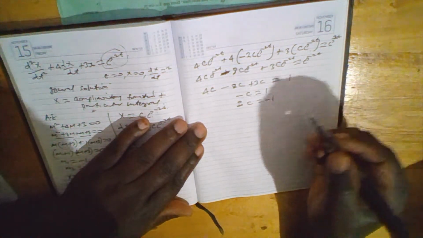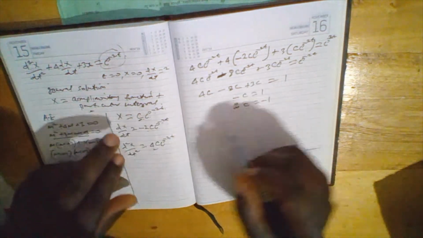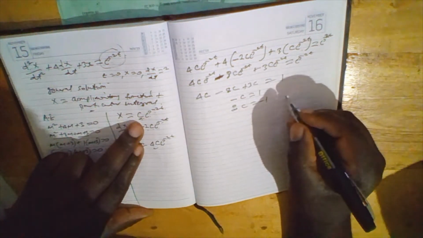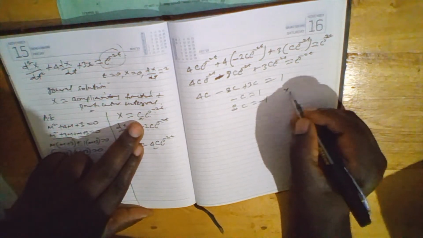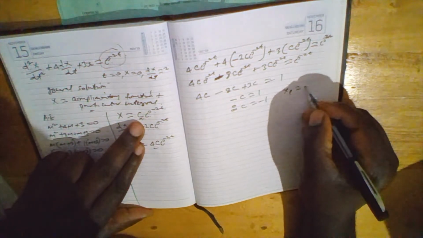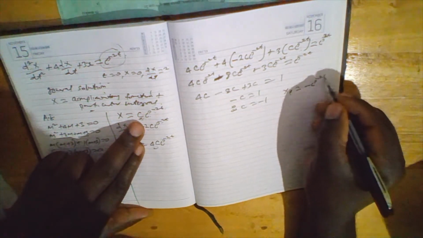Now after getting the value of C, we substitute. Therefore, the particular integral will be equal to, now C is -1, so it will be -e^(-2t).